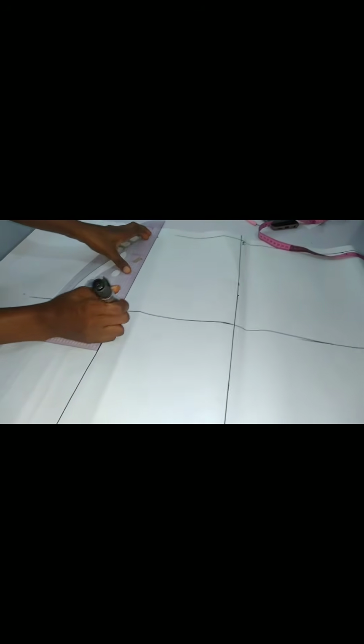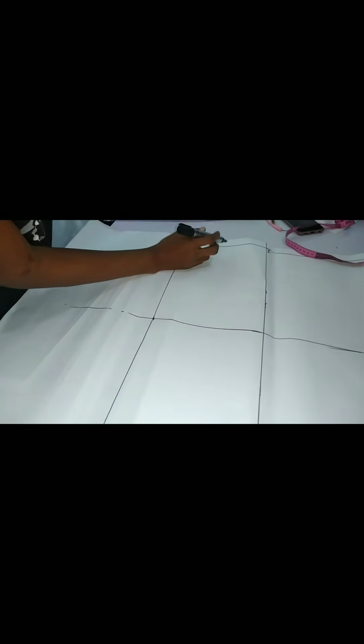So you are also going to turn this line into a horizontal line. So we are going to extend the zipper allowance. So we are labeling this our hip line.